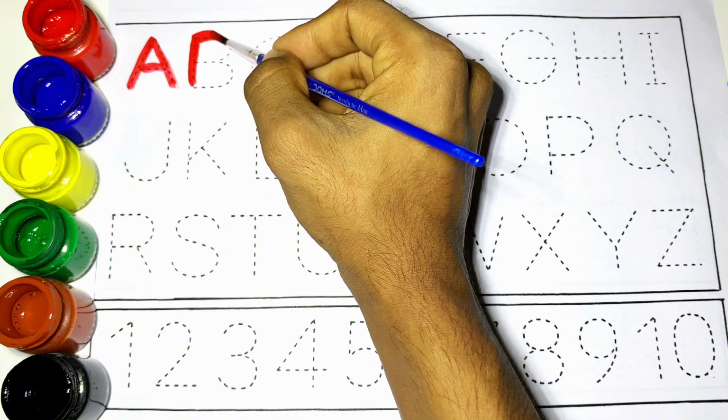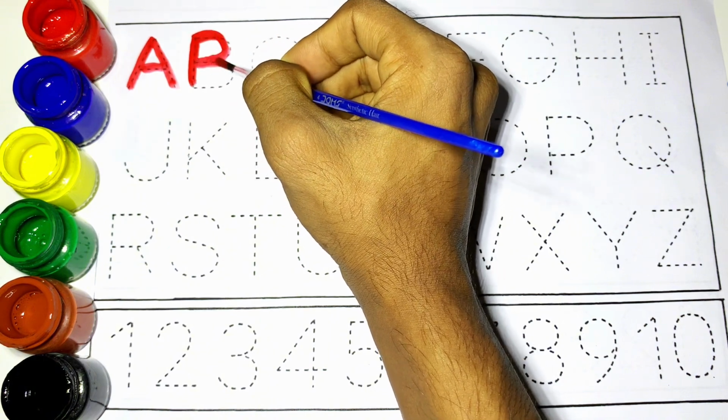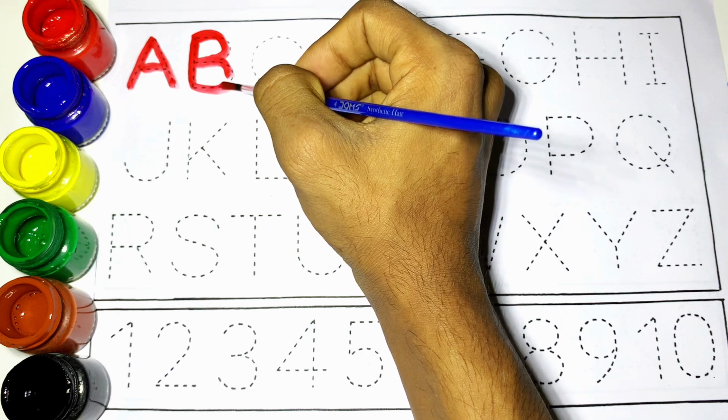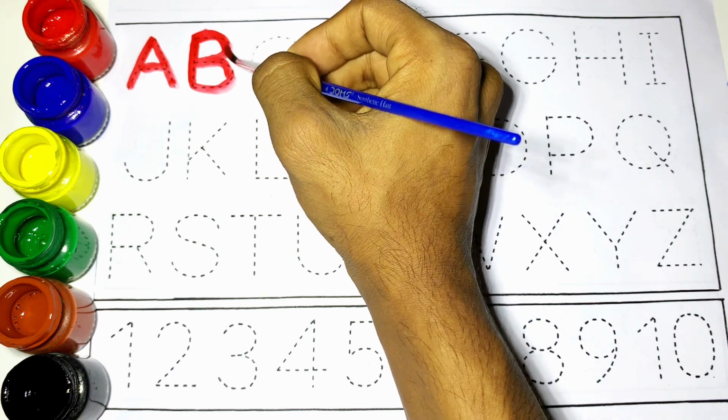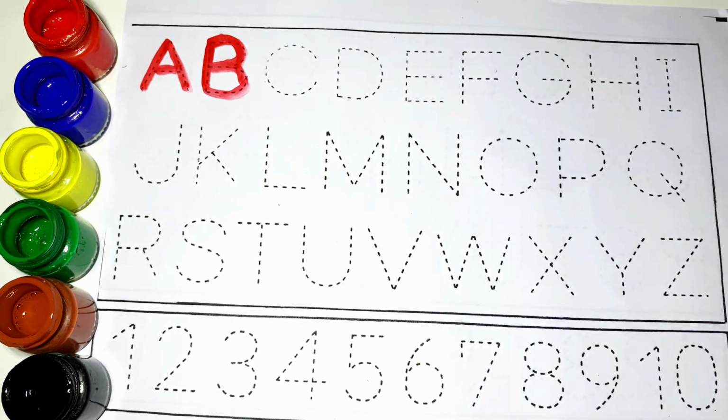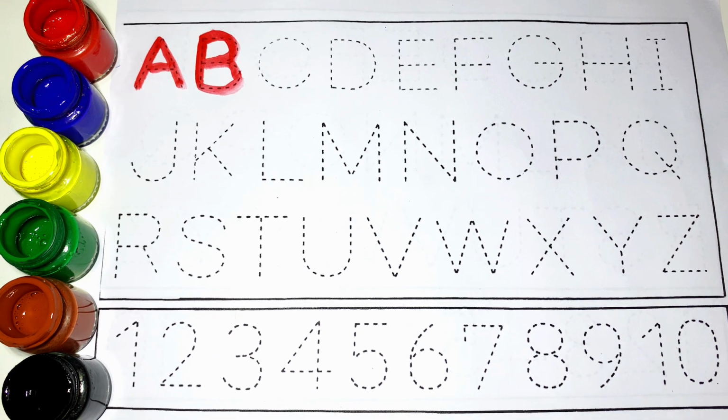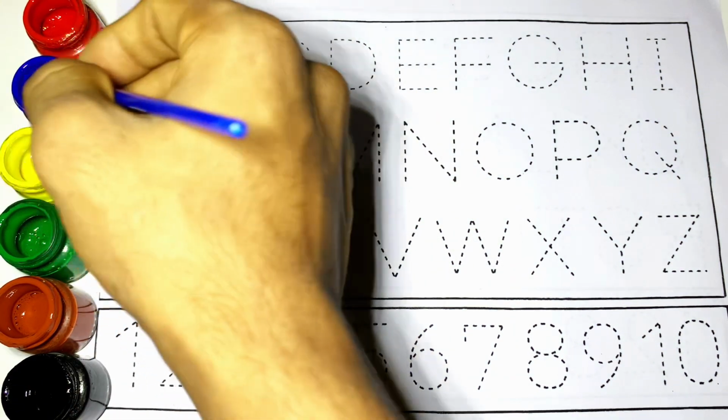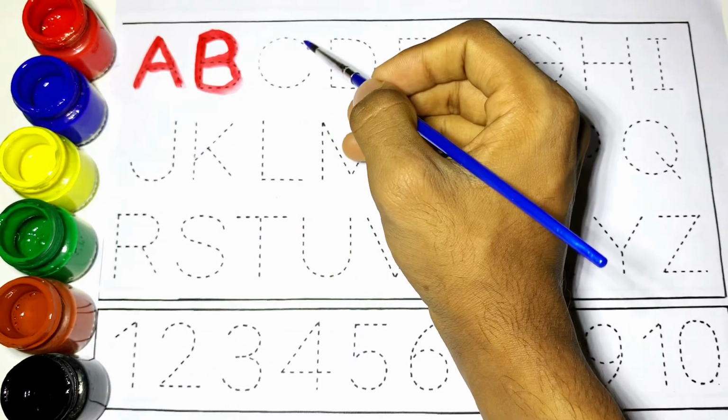B. B for ball, B for bat. The alphabets of B. Kids, now it is C. C for cat, C for car. The alphabets of C. And use blue color.